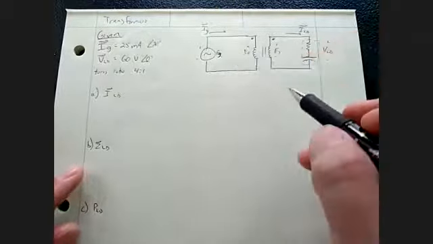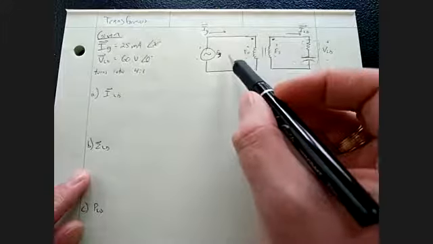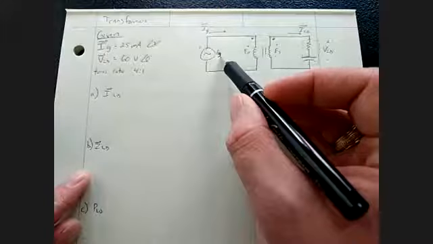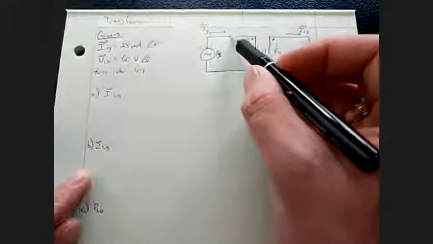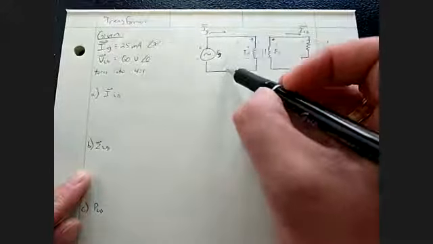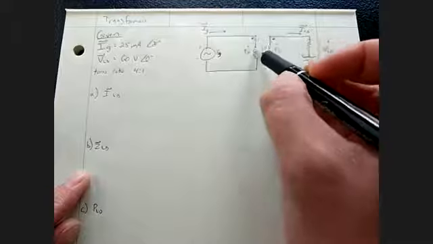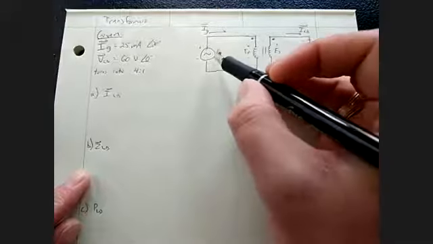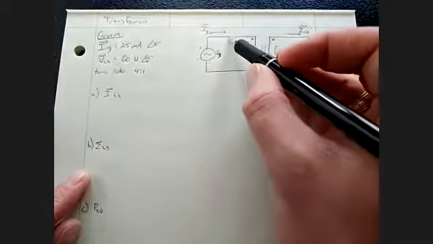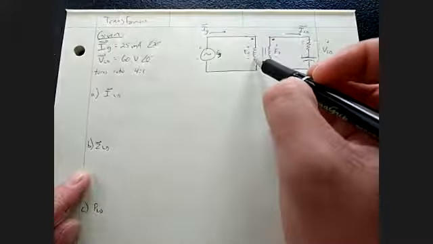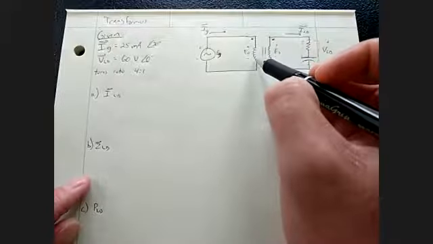Now, in this circuit, E primary is equal to the E of the generator because there is no drop anywhere else in the circuit. All of this voltage goes out into this voltage and then it comes back. So if you had a resistor up here or down here, you would have to calculate the actual E primary.